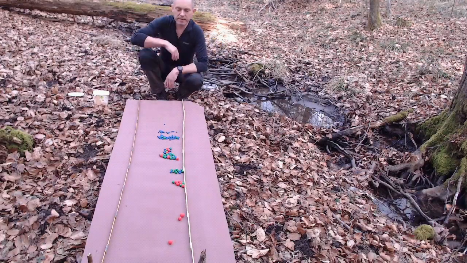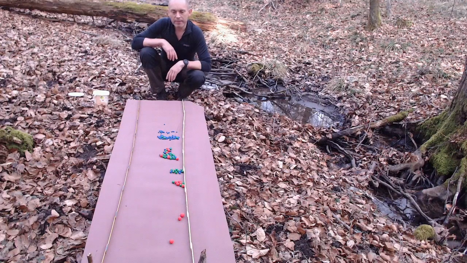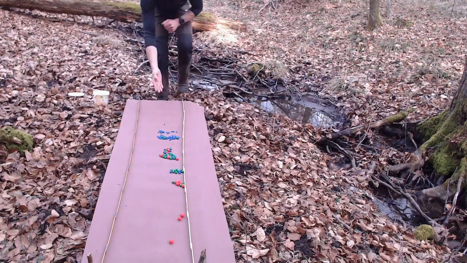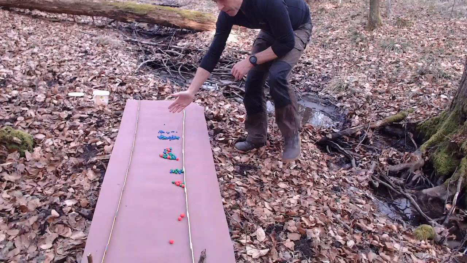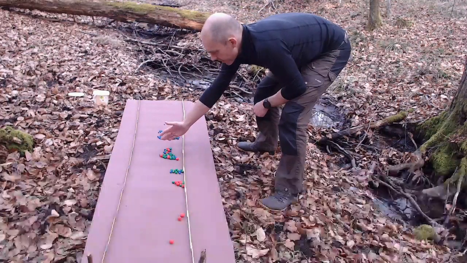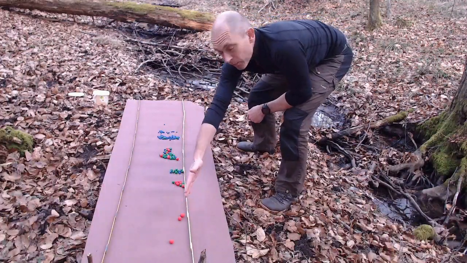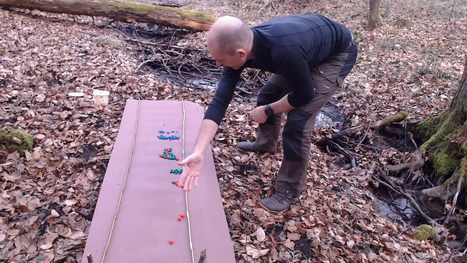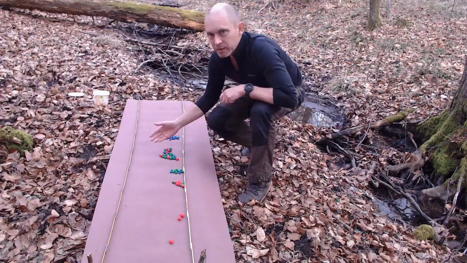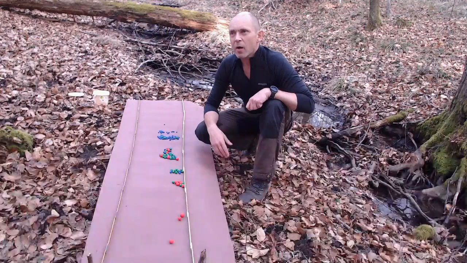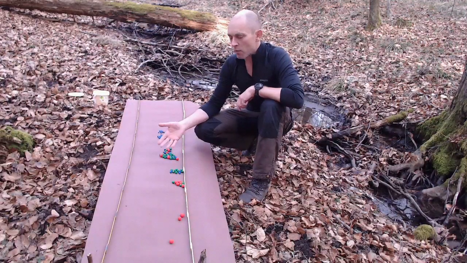I think that's a pretty good demonstration of what's happening here. We can see that the blue particles here, we've got a large group of blue here, then come the greens, and the reds have travelled all the way down. Many of them have ended up down here. And this is a typical pattern that we should see when we have dry transport of particles.